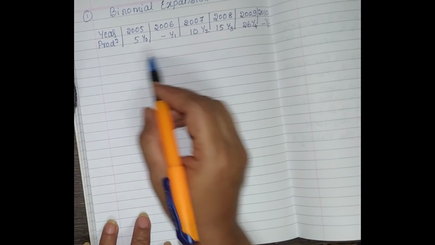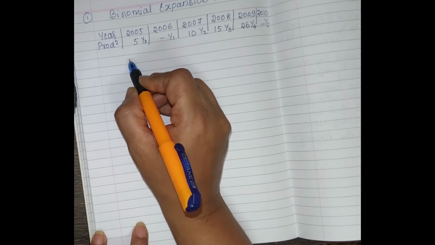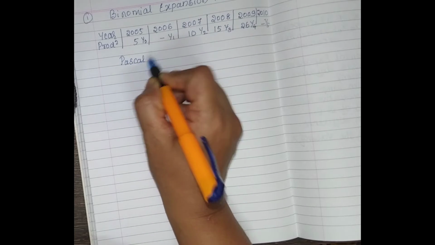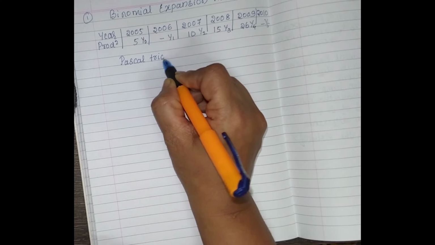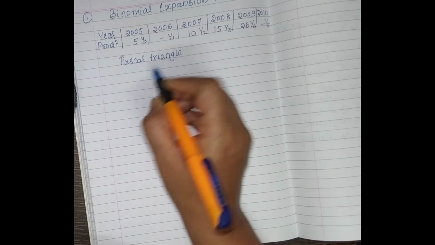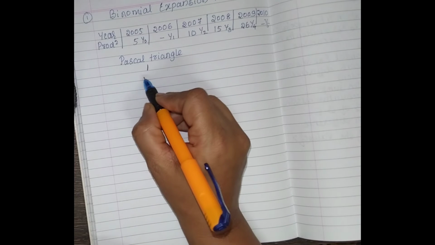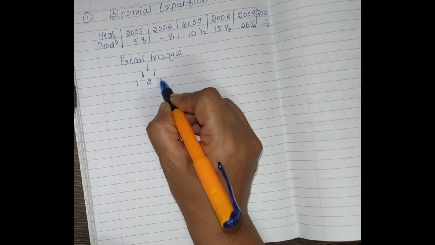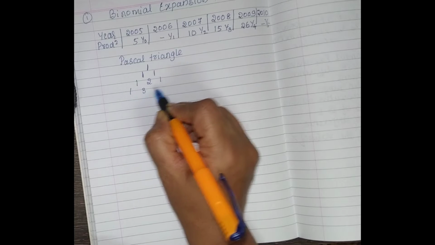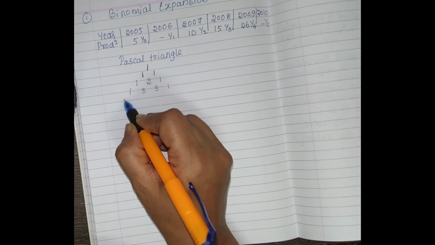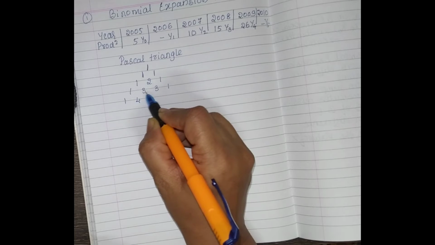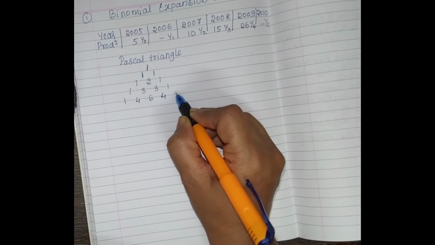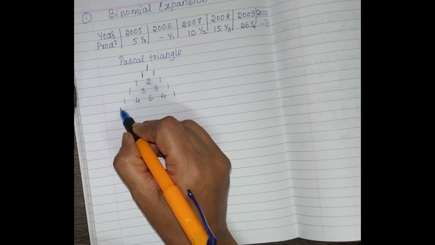For the binomial expansion method, roughly you have to take it as a Pascal triangle. How to take a Pascal triangle? 1, 1, 1, 1, 2, 1, 1, 3, 3, 1, 1, 4. If you add it, 3 plus 3 is 6, 3 plus 1 is 4. Again you write 1, 1.